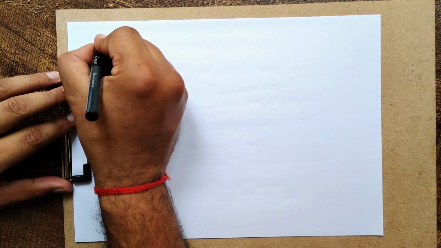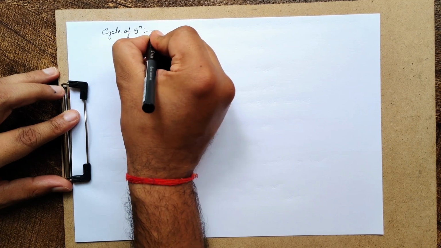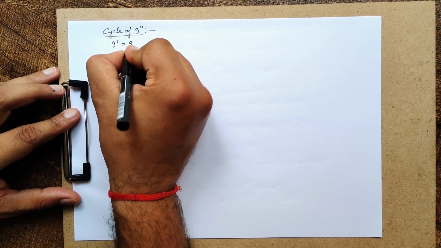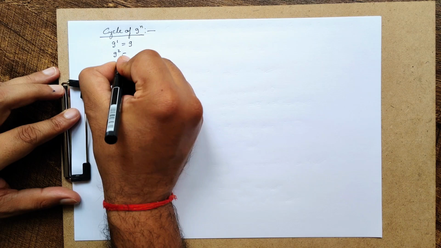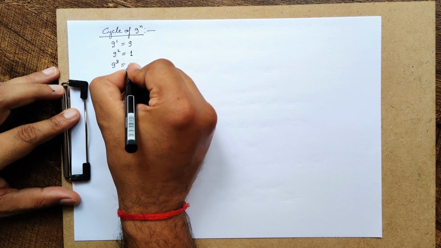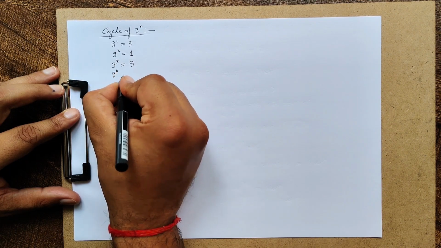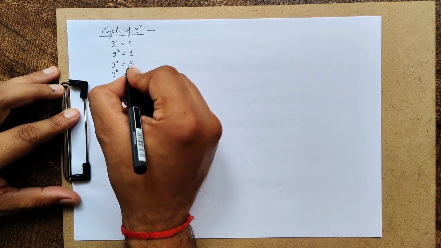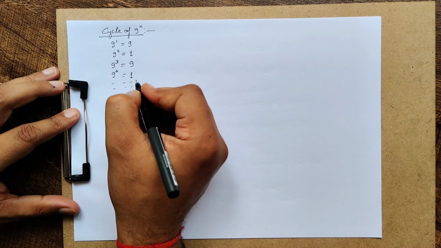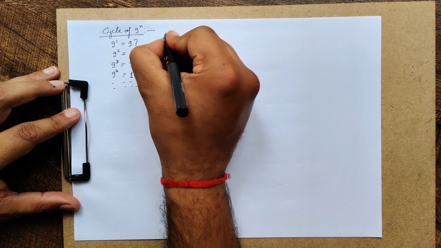Now let's see the cycle of 9. So we know that 9 to the power 1 is 9, 9 squared is 81, so 1. 9 cubed is 81 into 9, so the last digit will come as 9. 9 to the power 4 is 9 into 9, so 81, last digit will come as 1, and so on. So we see that 9 also follows the cycle of 2, and the digits of the cycle are 9 and 1.